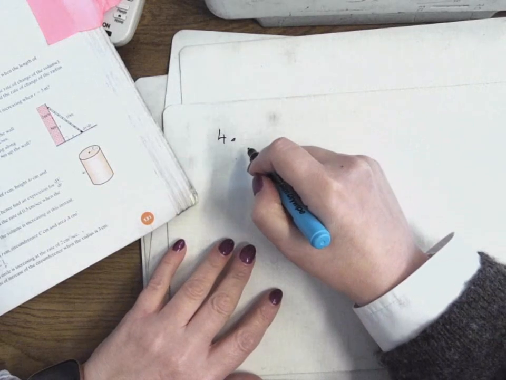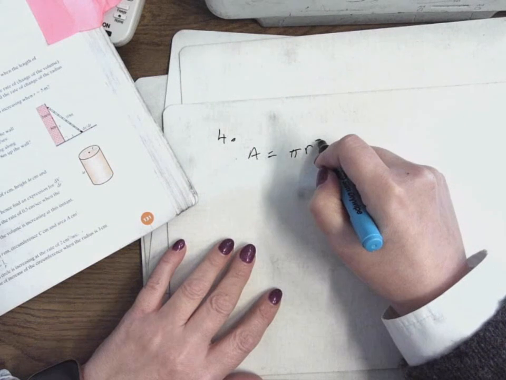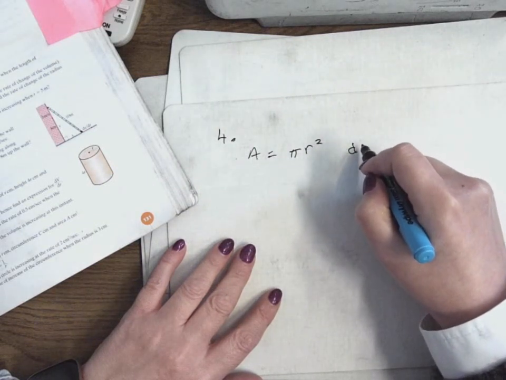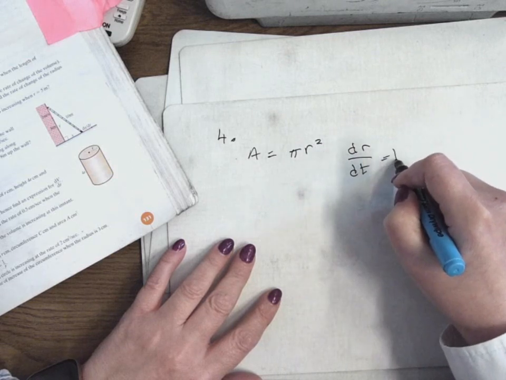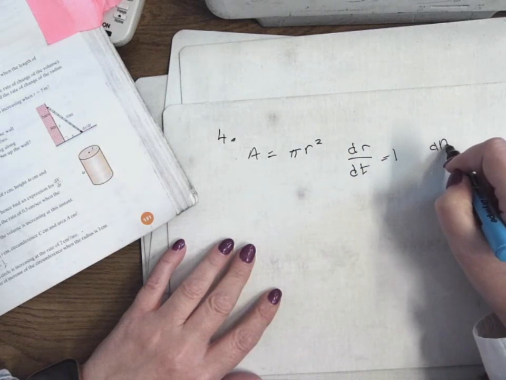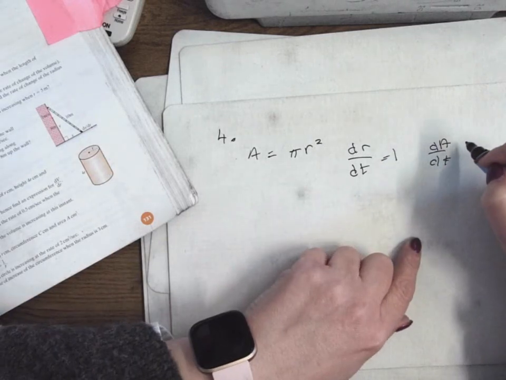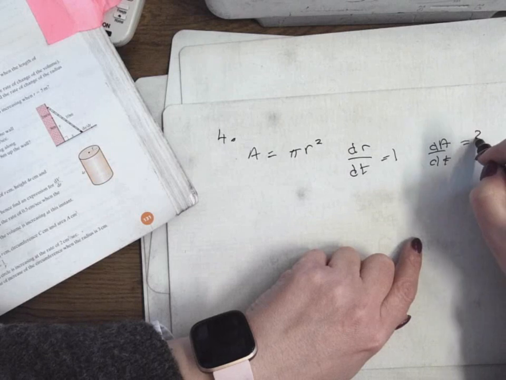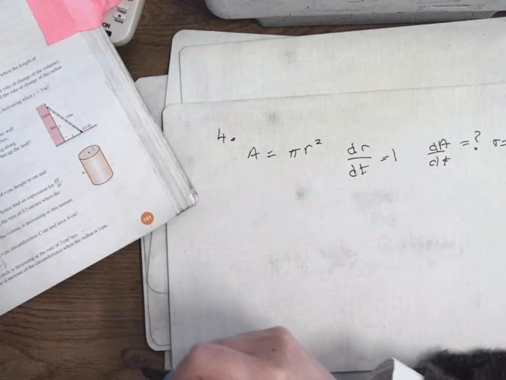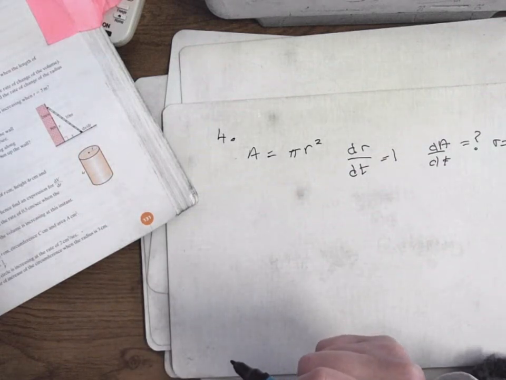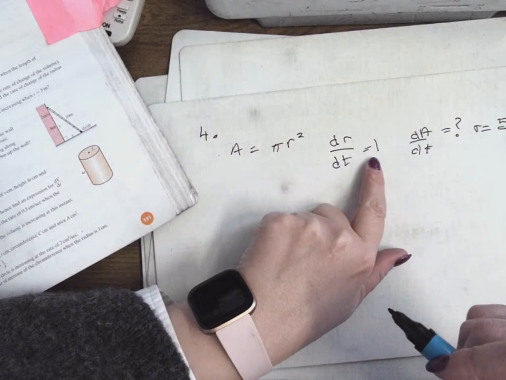A equals pi r squared, dr dt is equal to 1, and find dA dt when r equals 5. Right. So with these, they need to give you one rate of change. They have to tell you one rate of change, as they do here. This one here is 1.